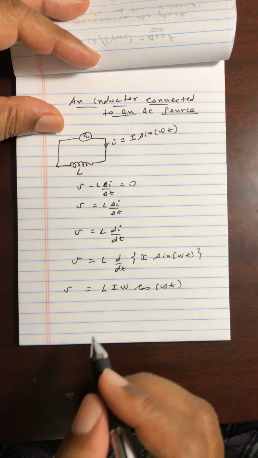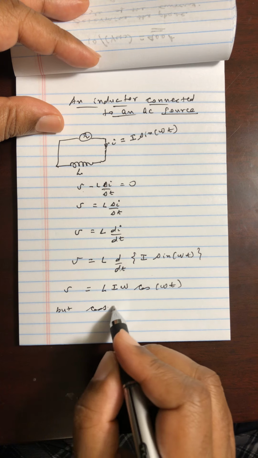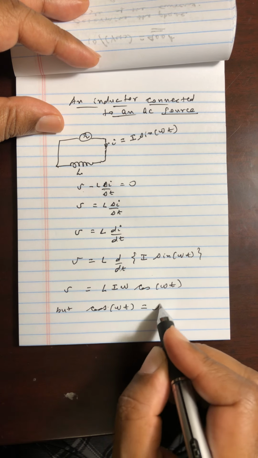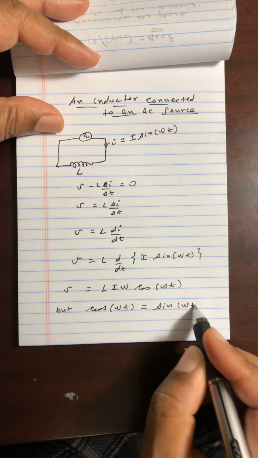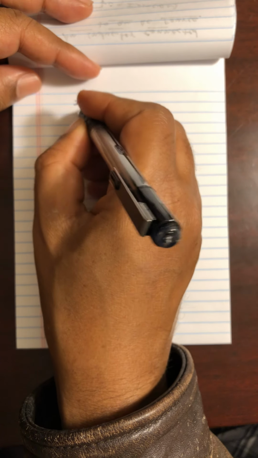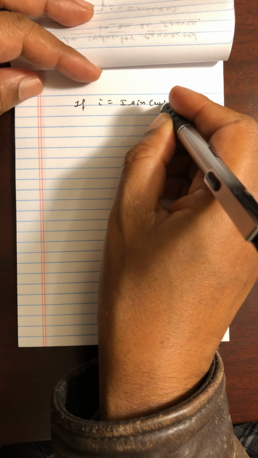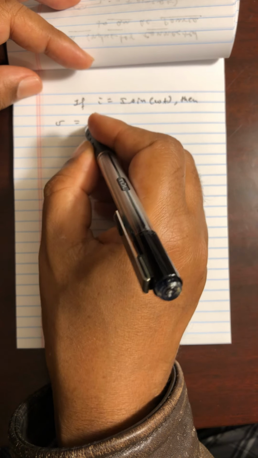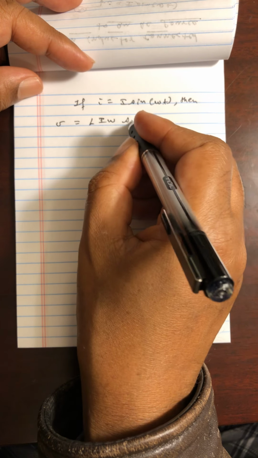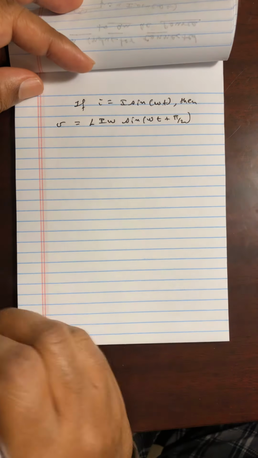But as we've seen earlier, cosine omega t is the sine of omega t plus pi over 2. So with that, if I equals I sine omega t, then the voltage is L I times angular frequency times sine of omega t plus pi over 2.